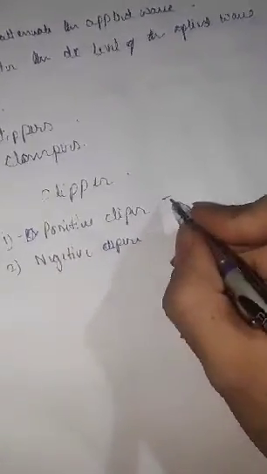This positive clipper clips only the positive portion of the input signal, and the clipper level is determined by reference voltage, which is less than the input voltage range of the op-amp. The output voltage has the portion of positive half cycles removed like this.